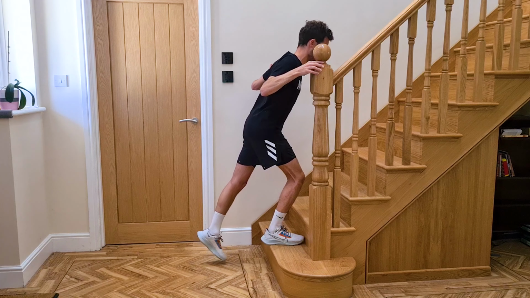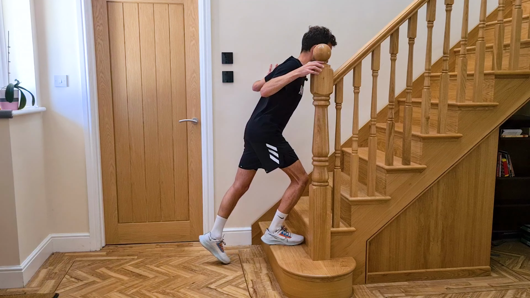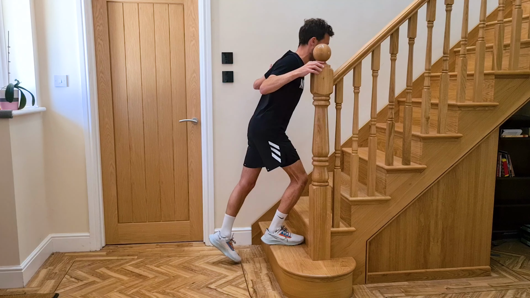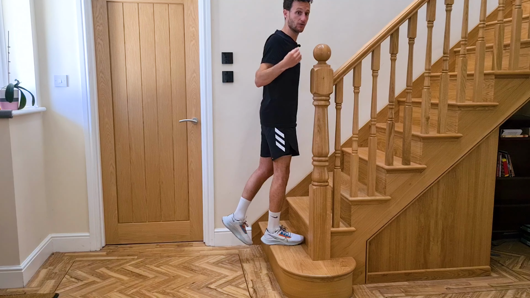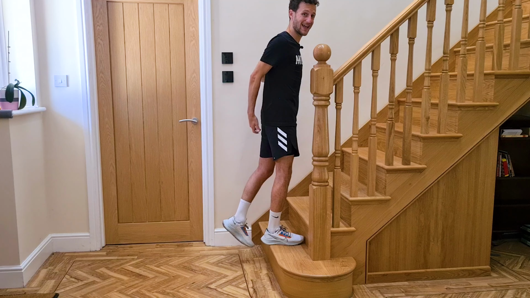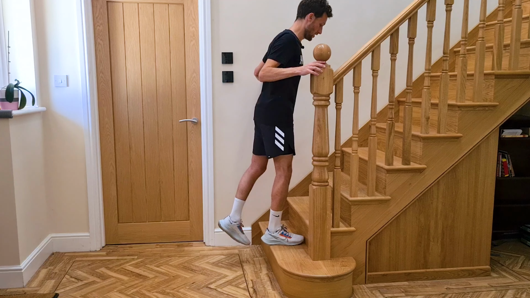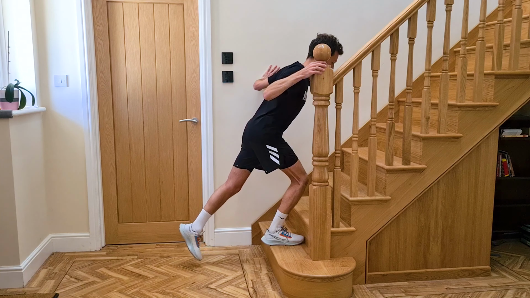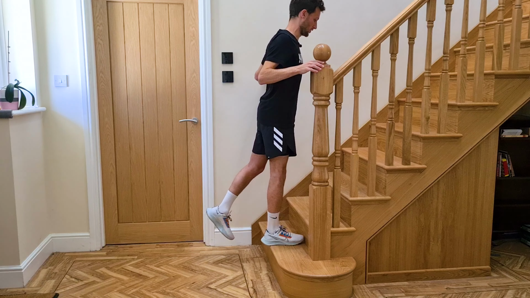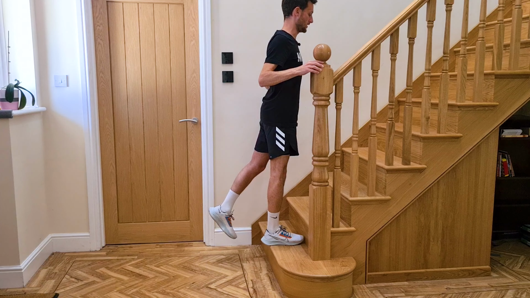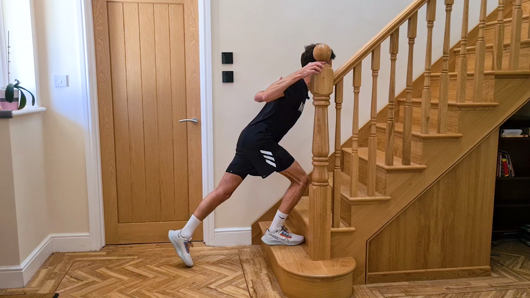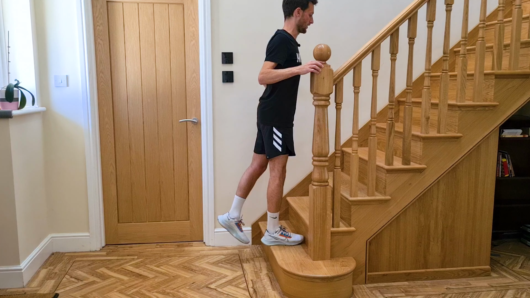So you're just going to touch and come back up. And that way, the affected leg is getting less rest in between each repetition. If you wanted to make it harder again, you could just stretch the left leg out further behind you. So that right leg is going to go deeper into a sort of single leg squat position. So you're going to tap further out behind you and then come back up.